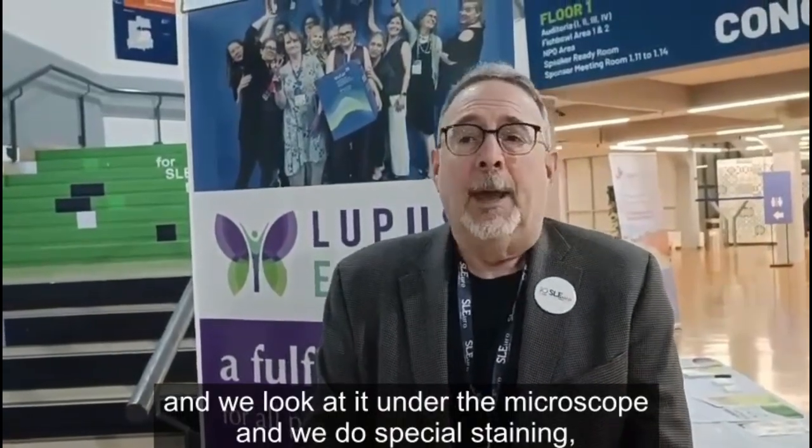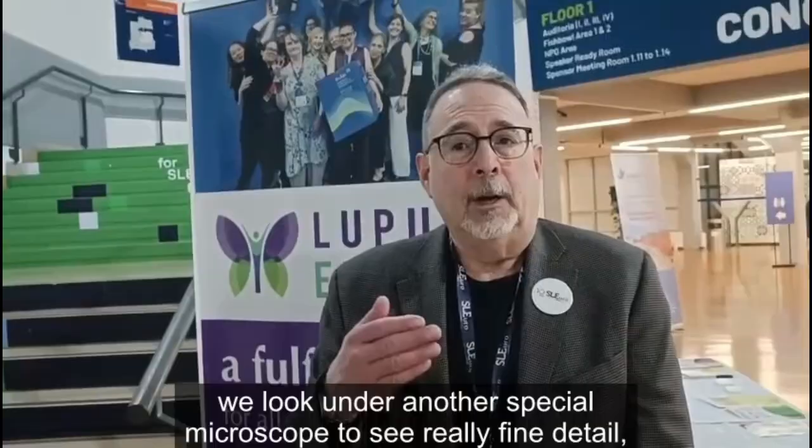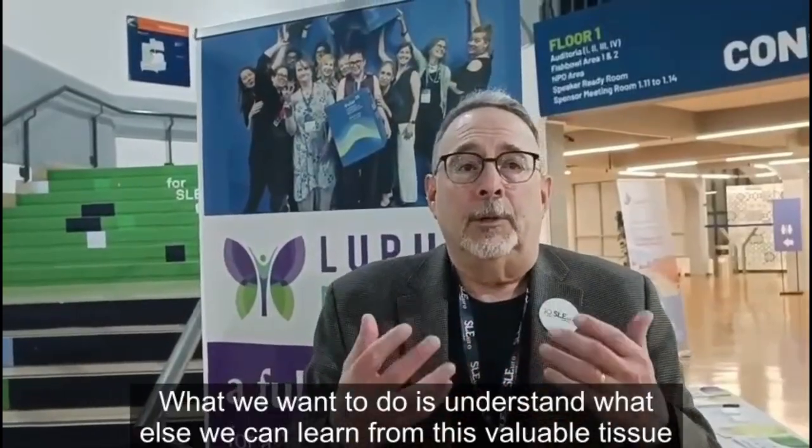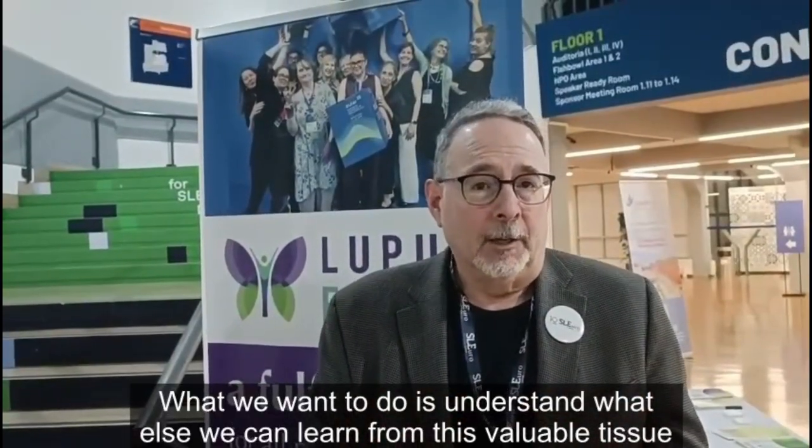Today at the Lupus meeting, one of the talks that I gave had to do with looking at the kidney biopsy of patients with lupus nephritis in a much more detailed way than we usually do. Clinically, when we get a kidney biopsy, it goes to our pathology department and we look at it under the microscope, and we do special staining, and we look under another special microscope to see really fine detail called the electron microscope.